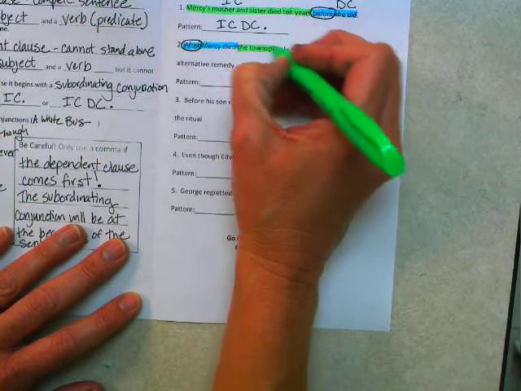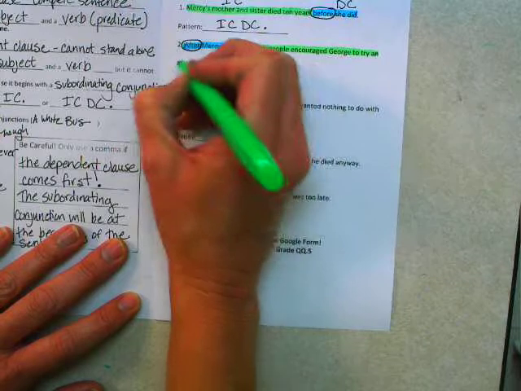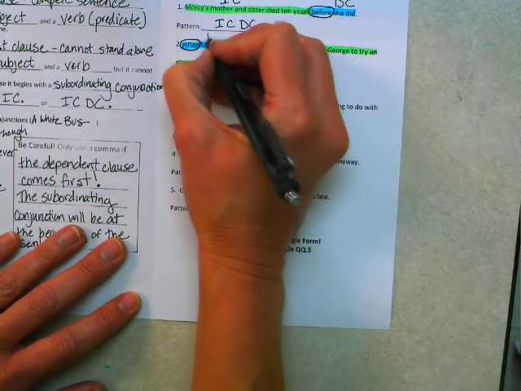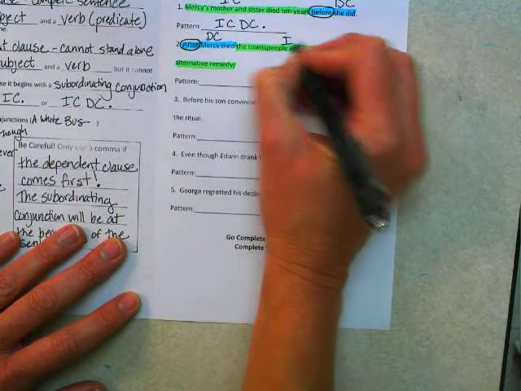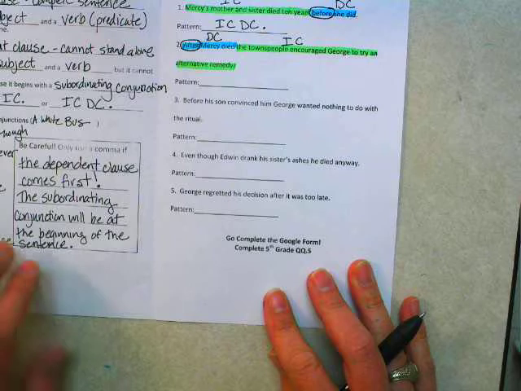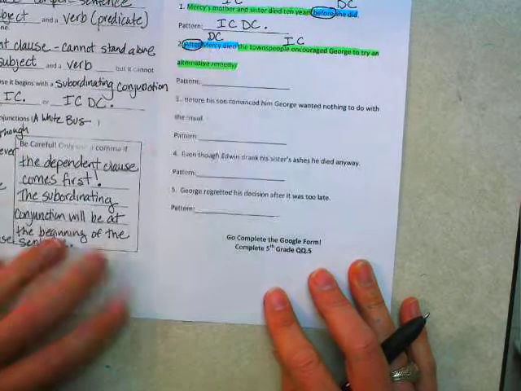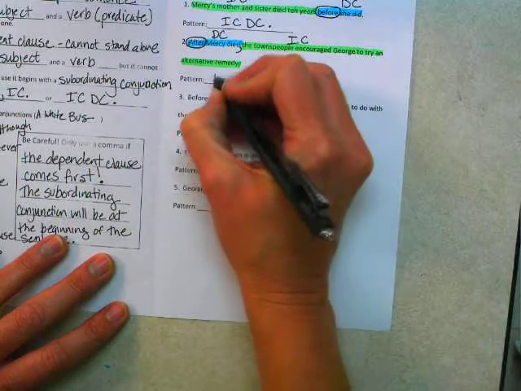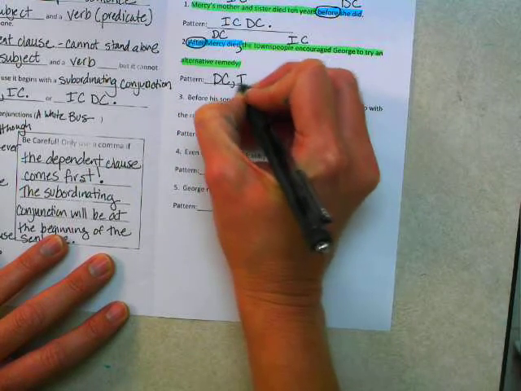So here's my DC, here's my IC. Now I know from my patterns that if the DC comes first, I need a comma to separate the DC from the IC. So the pattern is DC, comma, IC, period.